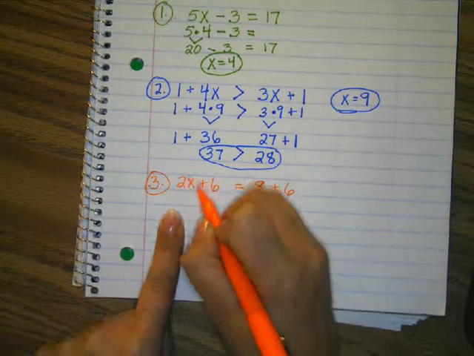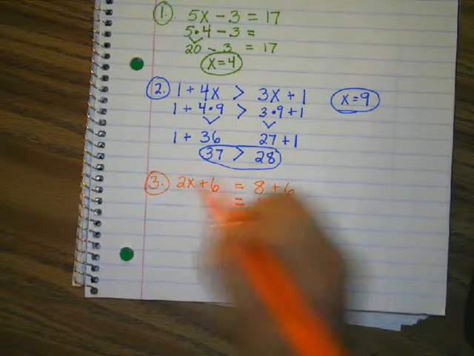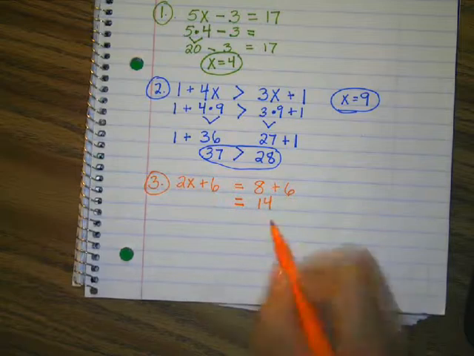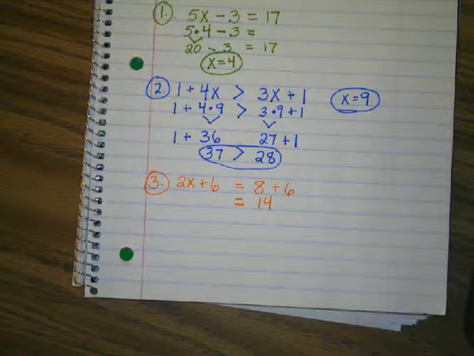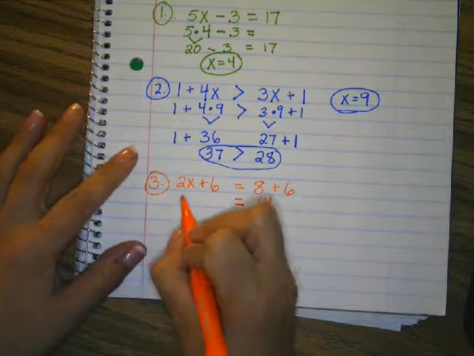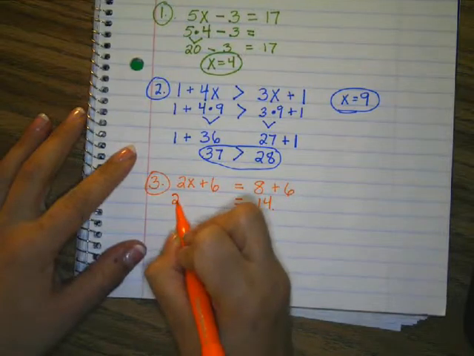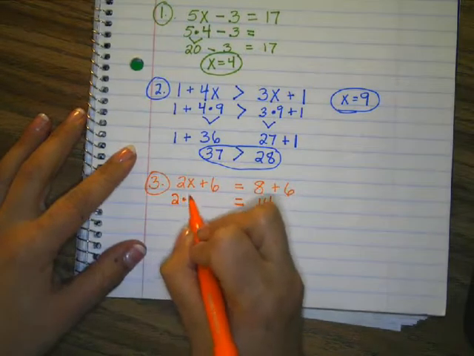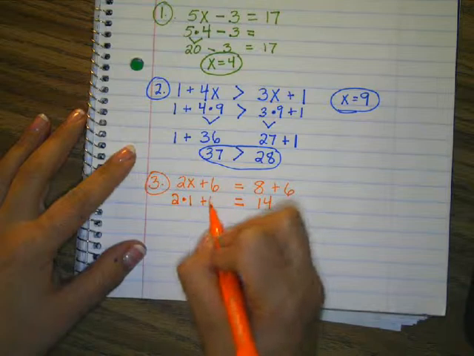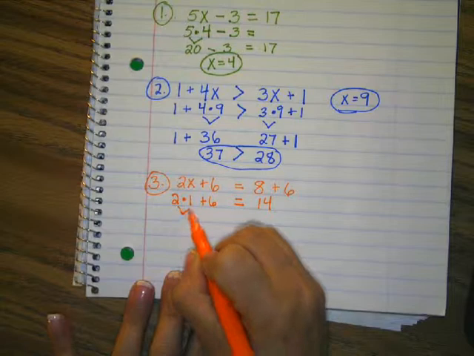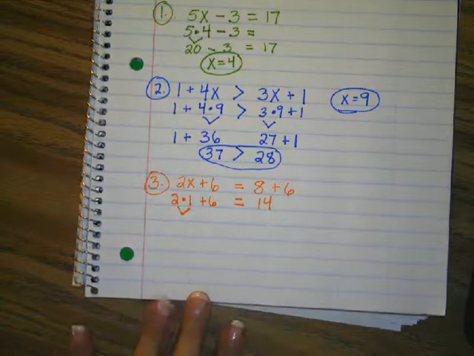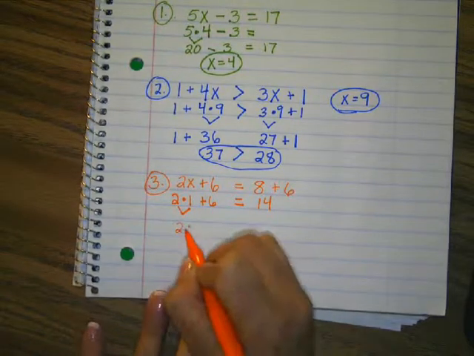So what number do we want to try for x to start us out? Zoe? 1. Okay. So if x is 1, 2 times 1 plus 6. Order of operations, what's 2 times 1? 2. Plus 6 gives me 8. Ooh, we were short. Okay, so this would not work.